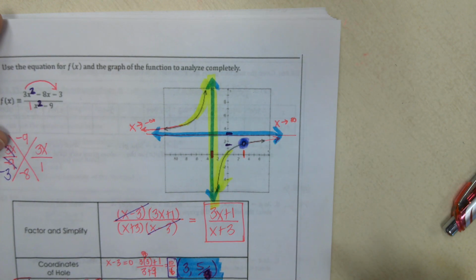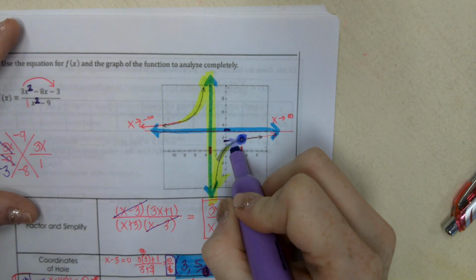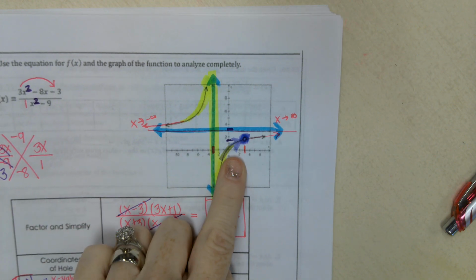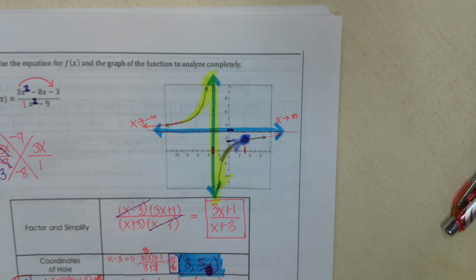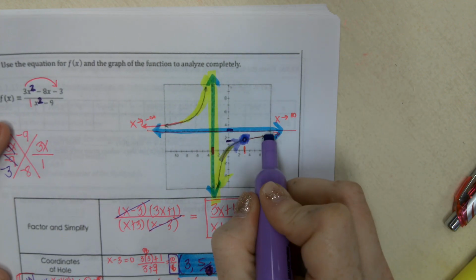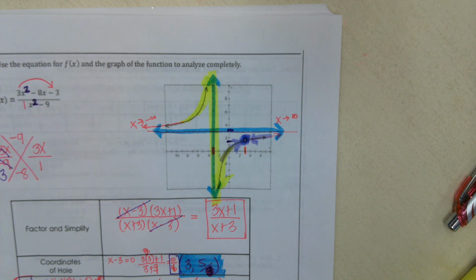The hole, right? So look right here. As x approaches positive 3 from the left, what are the y values getting closer and closer to? Yeah, 5/3. Okay? And the same thing, as x approaches positive 3 from the right, what are those y values getting closer and closer to? 5/3.